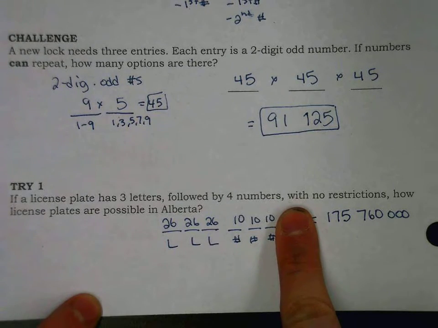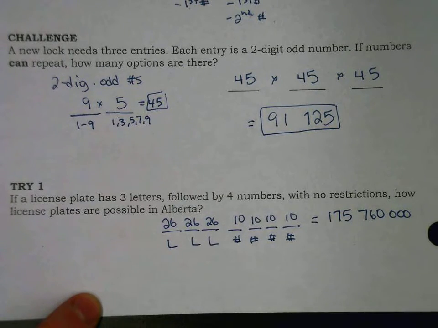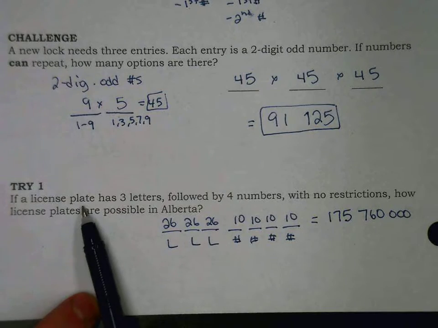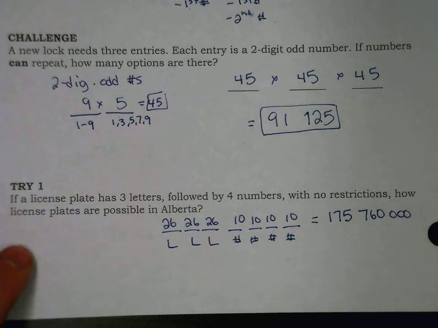Now, typical questions might say, if the old system only had 3 numbers, how many license plates were added under the new system? So questions can be a little bit more complex built on this premise, but we can tackle questions about license plates, postal codes, area codes, and phone numbers. Anything that has these options that we can piece together.